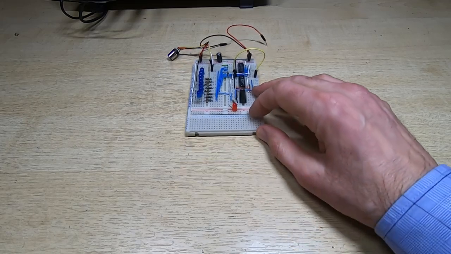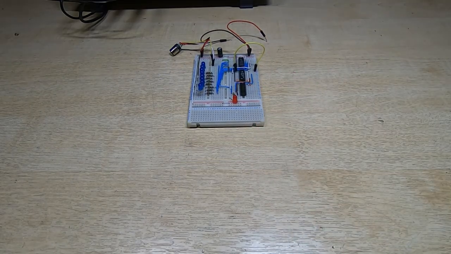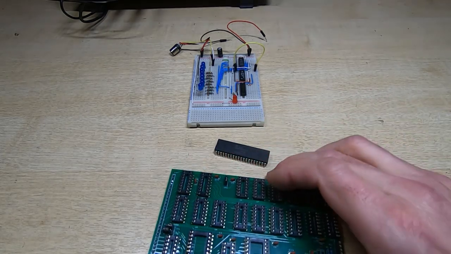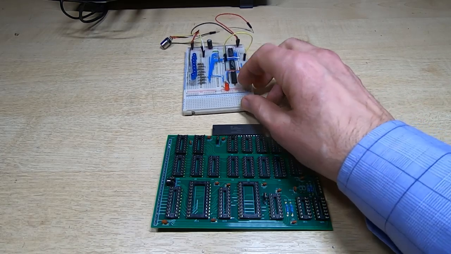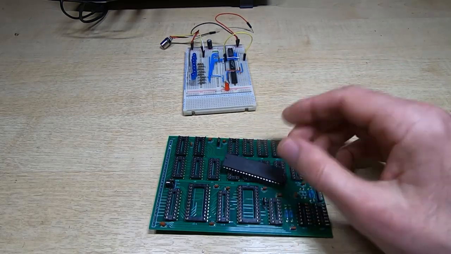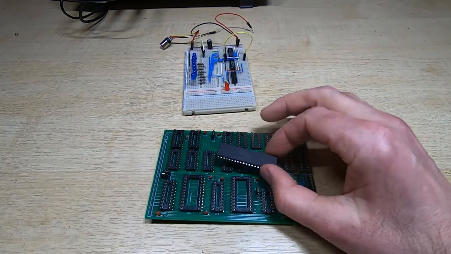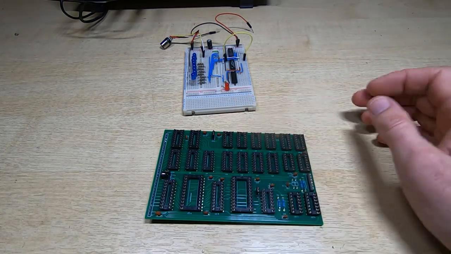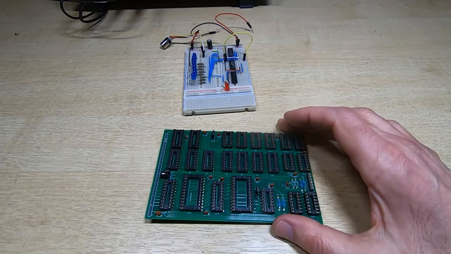So thanks to anyone that commented. But yes, I know that I could replace the CRT controller with a single device. I could replace this circuit with a single IC, and I have done that many times in the past in other designs, but I'm trying to avoid the use of large-scale devices and stick to the discrete logic design.